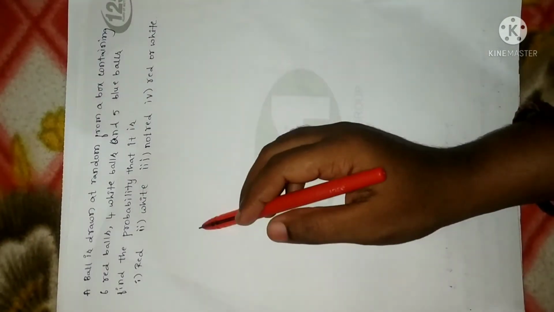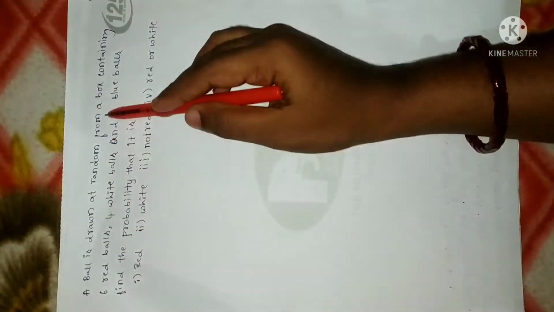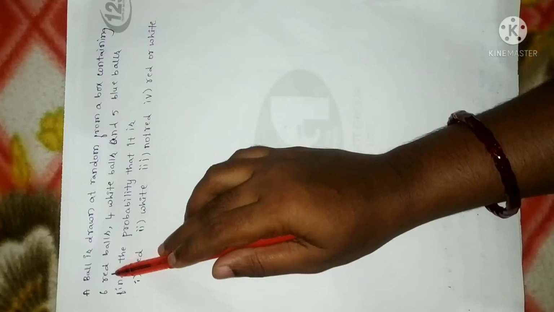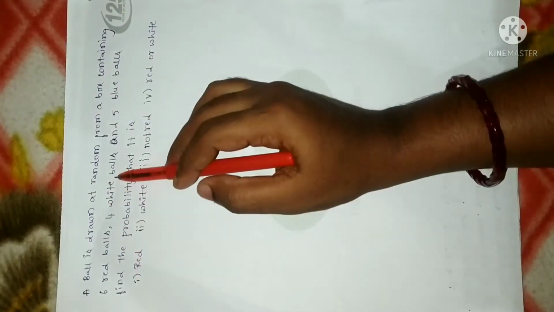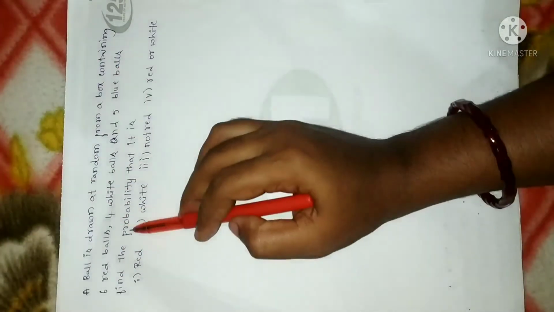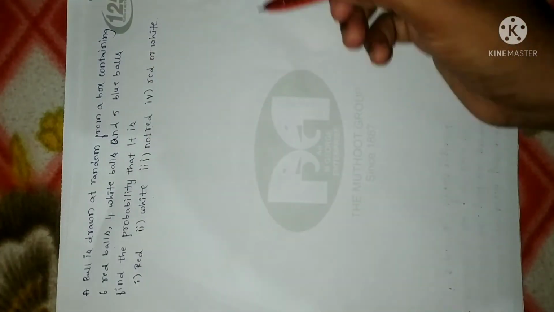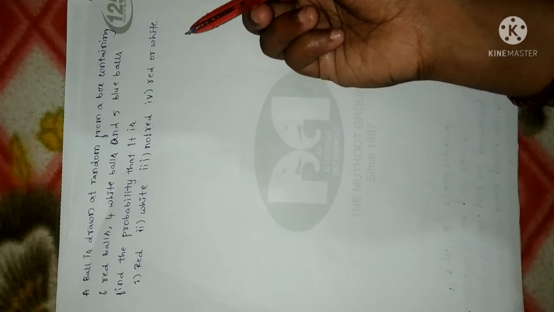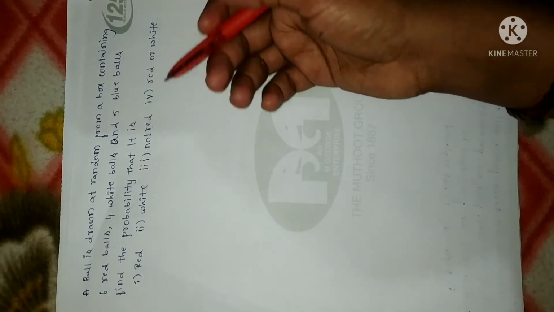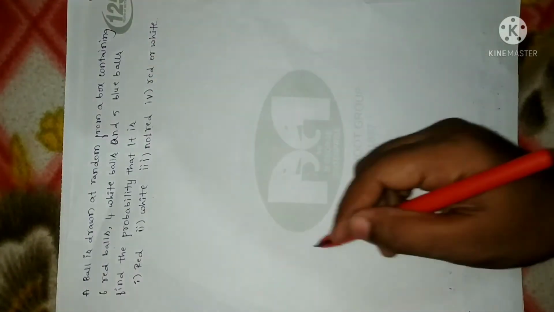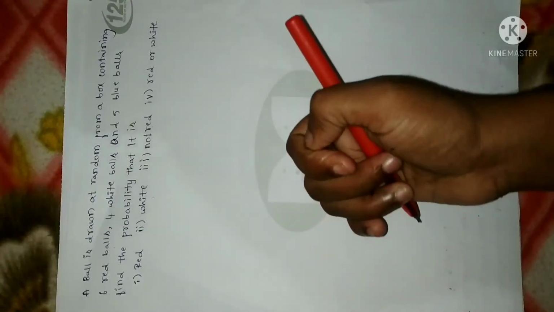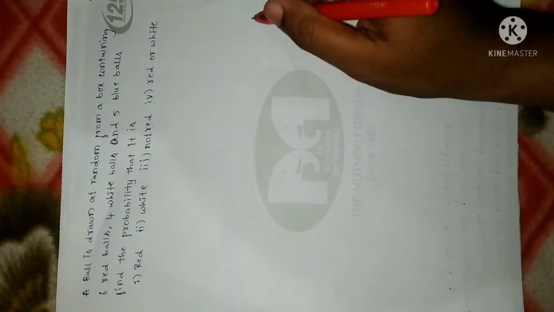So here is the next problem. A ball is drawn at random from a box containing 6 red balls, 4 white balls and 5 blue balls. Find the probability that it is red, white, not red, red or white. So just by looking at the problem we can decide it is not based on conditional probability. Why? Because we are discussing only with reference to one event, a single event. So this is a problem on probability but not on conditional probability.